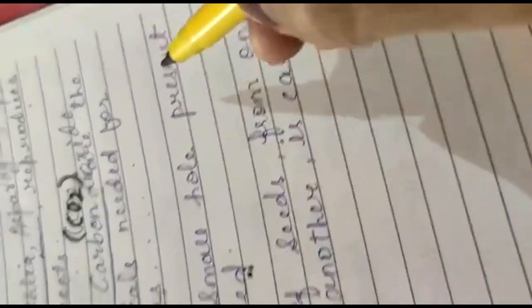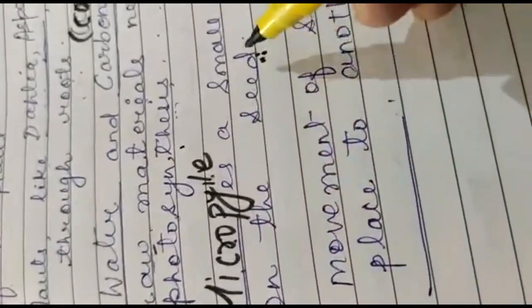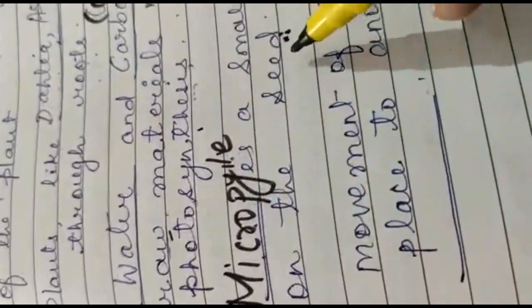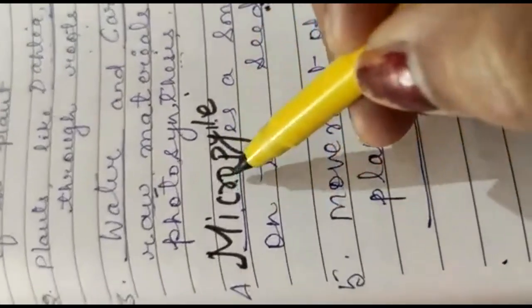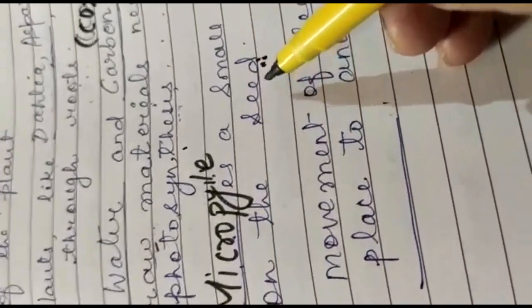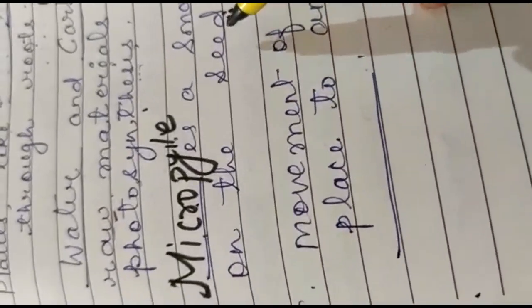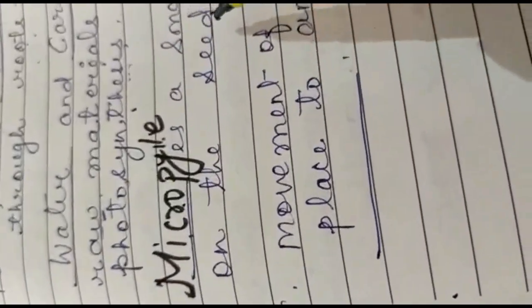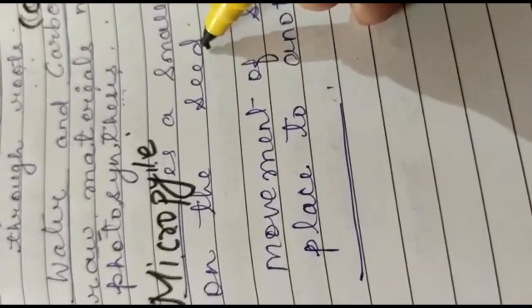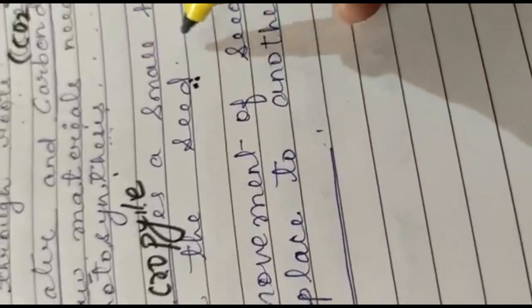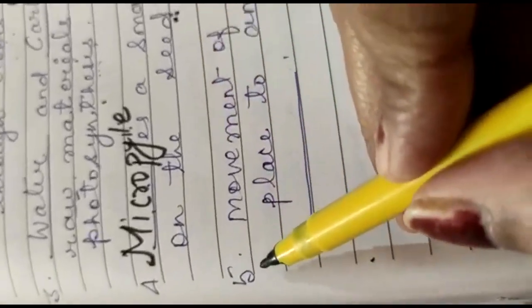Micropyle is a small hole present on the seed. Through the micropyle, seeds absorb water. Through this small hole, the seed absorbs water, and the water enters inside the seed leaves, that is the cotyledon.